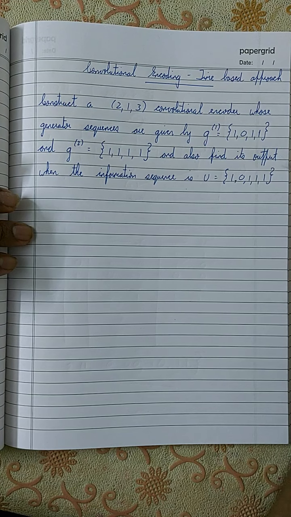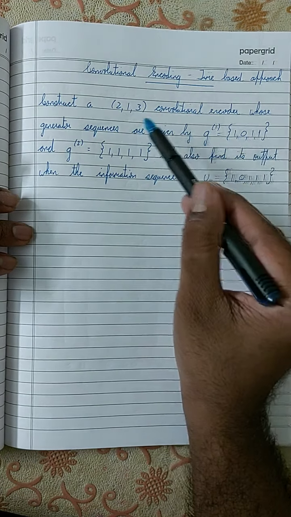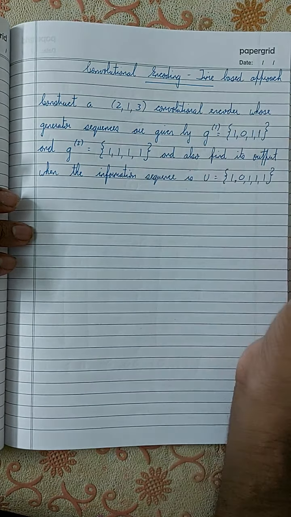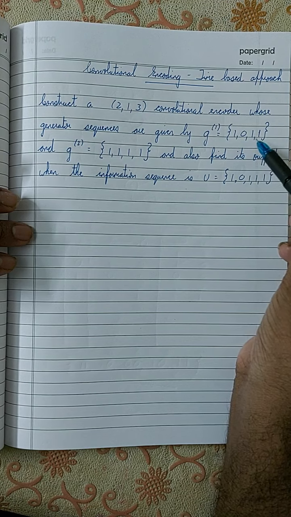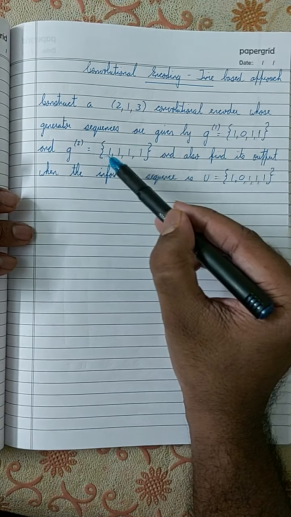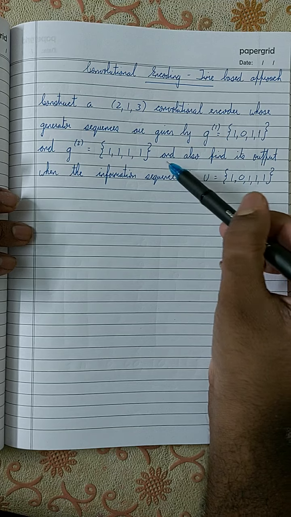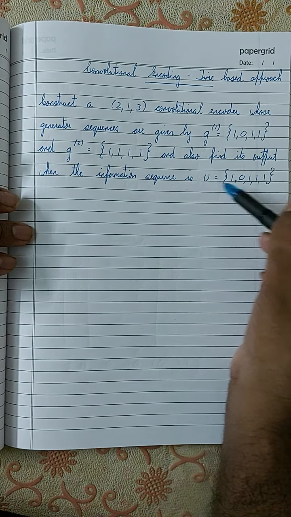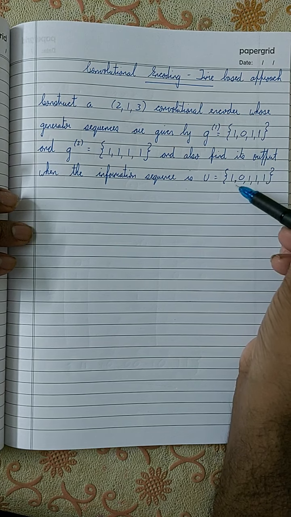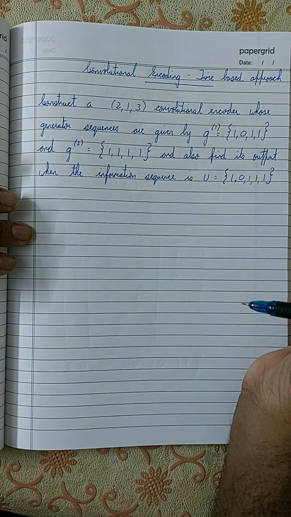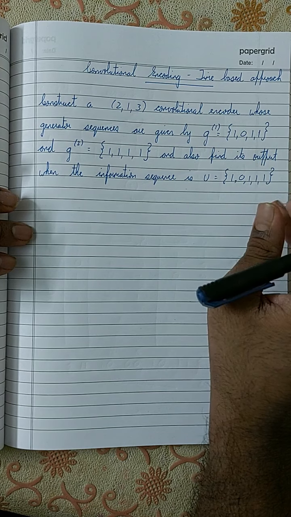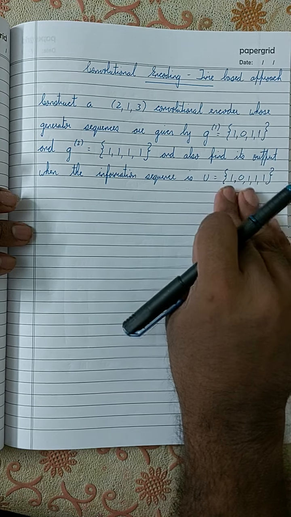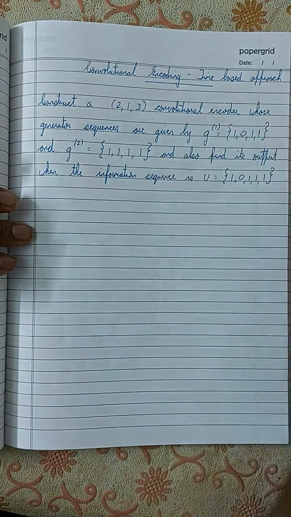Now I want you all to read this question. Construct a 2 1 3 convolutional encoder whose generator sequences are given by g of 1 is equal to 1011 and g of 2 is equal to 111. They're also asking to find its output when the information sequence is 10111. So this is the input, and they're asking us to find the output v. The approach we are going to use is the time-based approach.